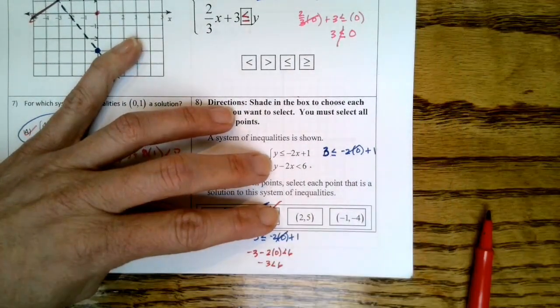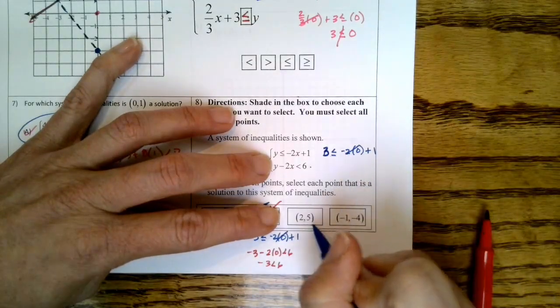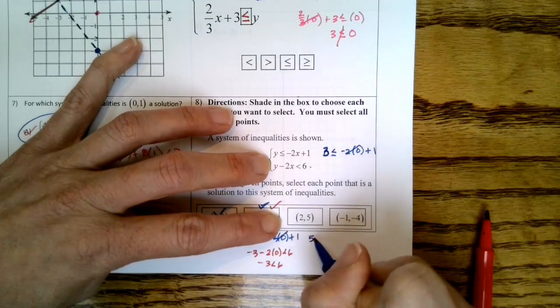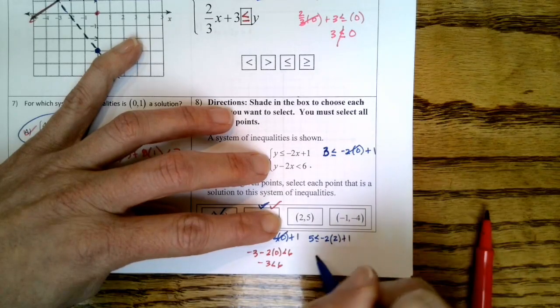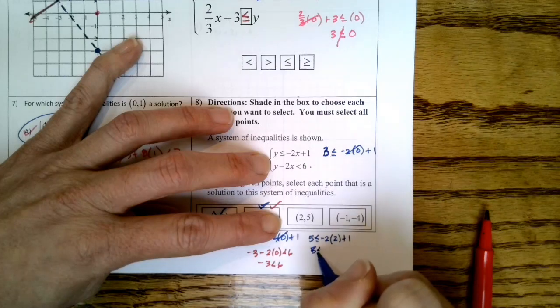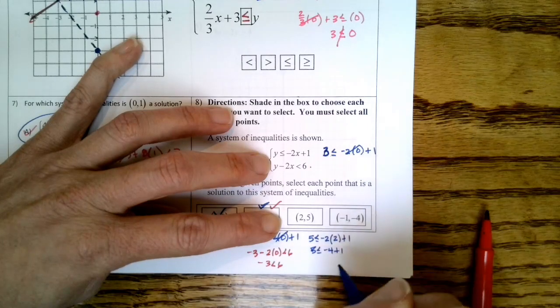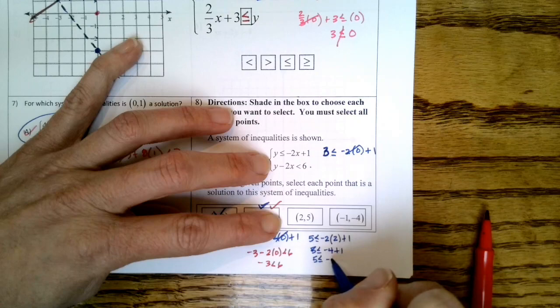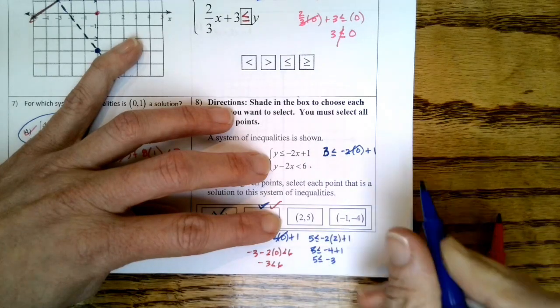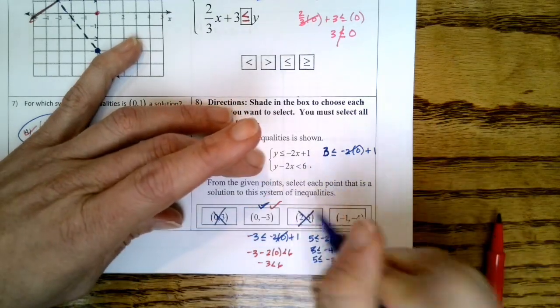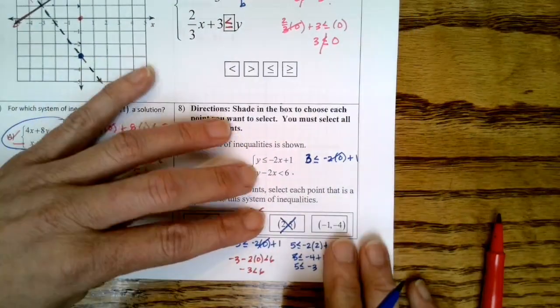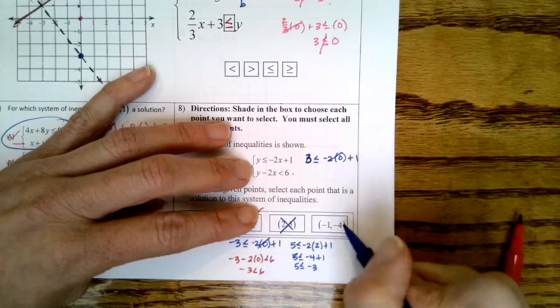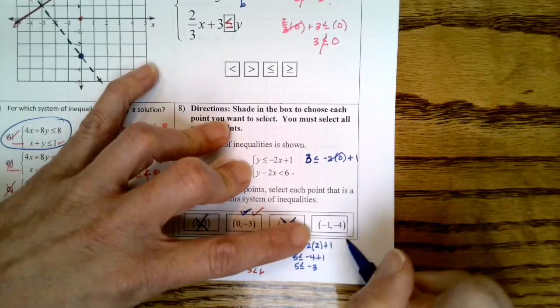Positive 2, 5. So when I put this into my first equation, is 5 smaller than or equal to negative 2 times 2 plus 1? Is 5 smaller than or equal to negative 4 plus 1? Is 5 smaller than or equal to negative 3? No. So because it doesn't work for blue, it's not a solution to the system. As soon as I get one no, that's it, we're done. All right, let's check this next point.